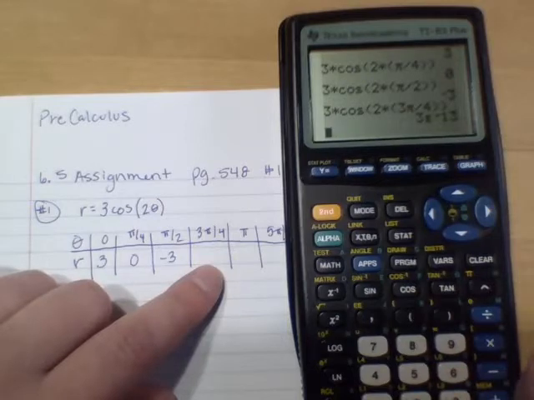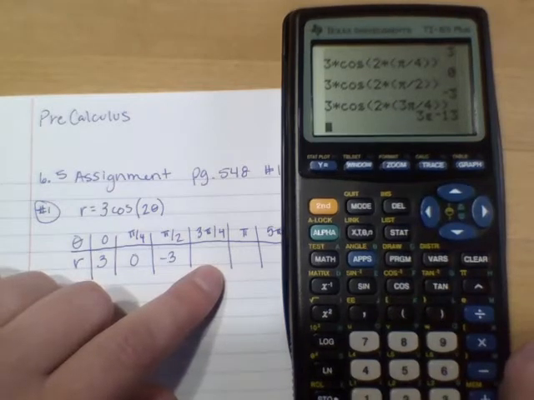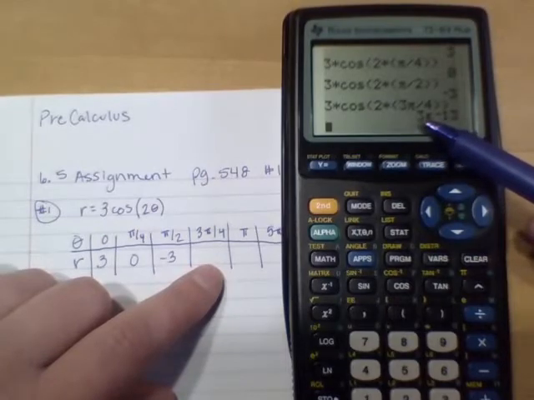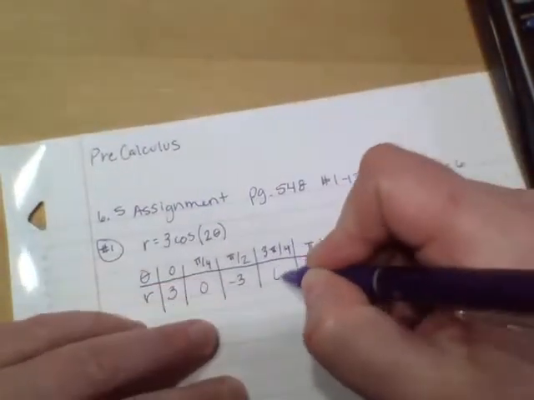And 3e to the -13 is a very odd solution for that, but that does actually mean 0. That means 3, but then go backwards 13 zeros. So basically 12 zeros and a 3, so 0.